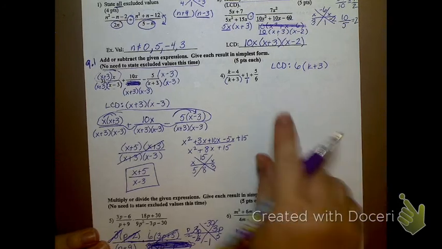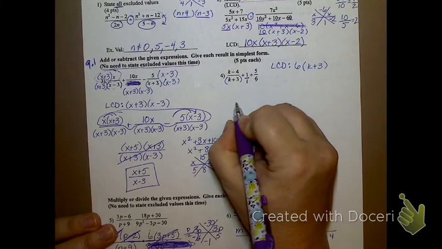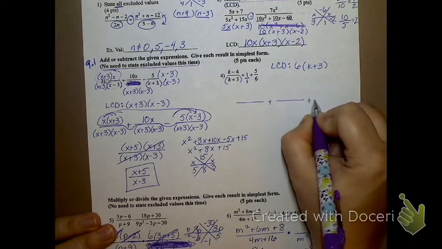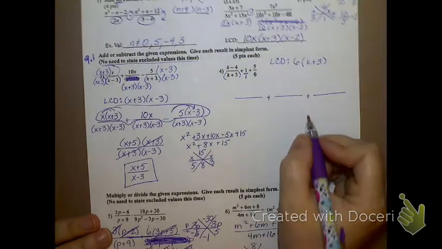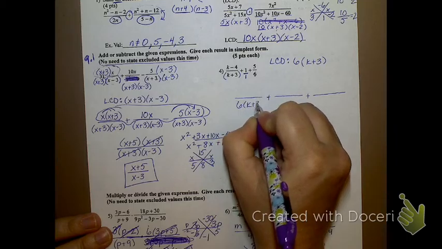So now I'm going to write the problem, the fraction plus fraction plus fraction. And what's the denominator I'm putting on all of these? 6 times k plus 3.